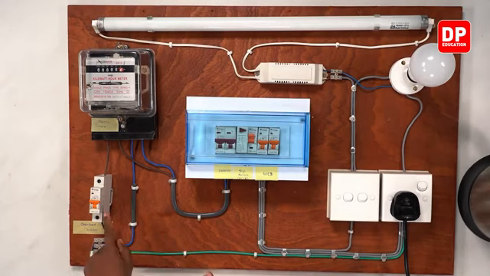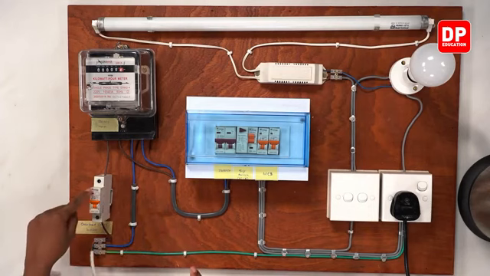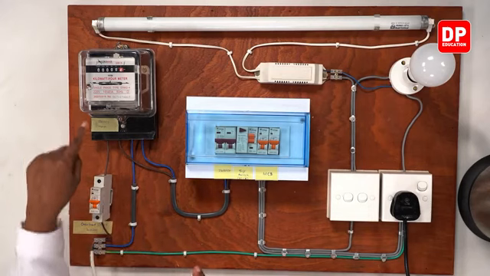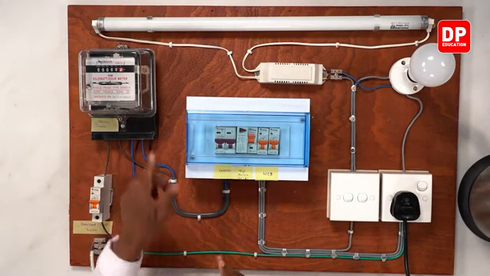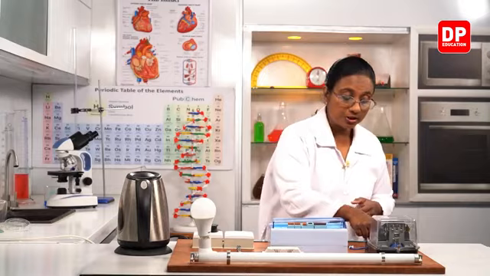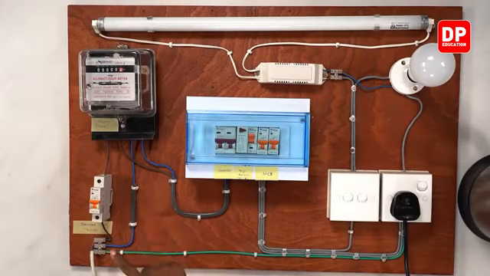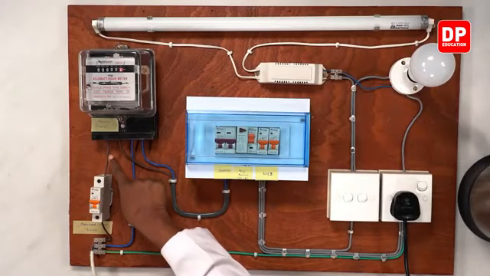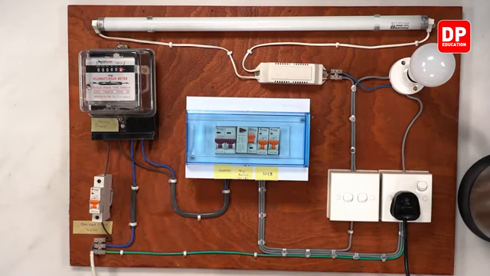And here you all know the live wire is given to the overload circuit breaker. From the overload circuit breaker, again the connection is given to the electricity meter. But for the electricity meter, both the live and the neutral wires, you can see the brown color live wire and the blue color neutral wire, both are connected to the electricity meter.